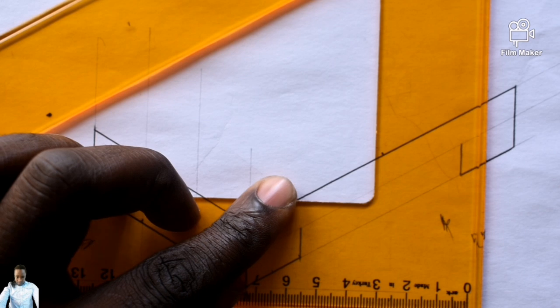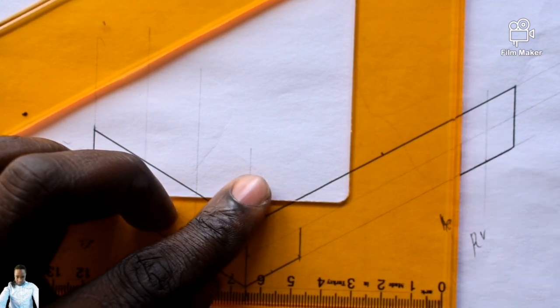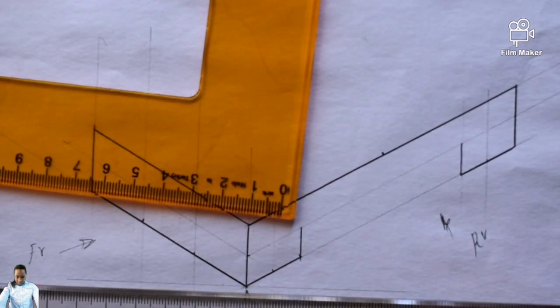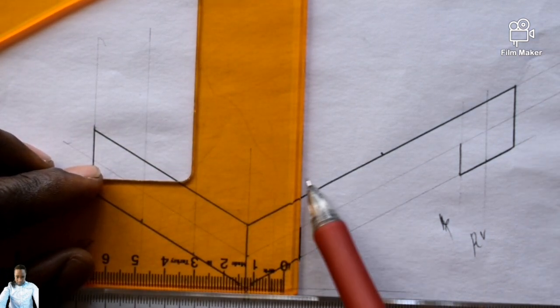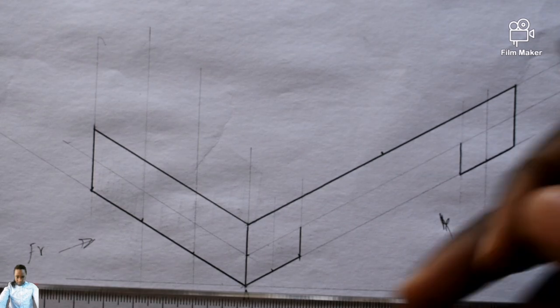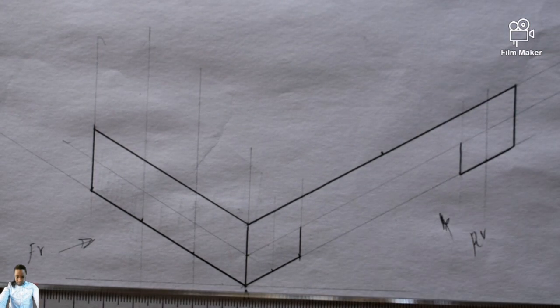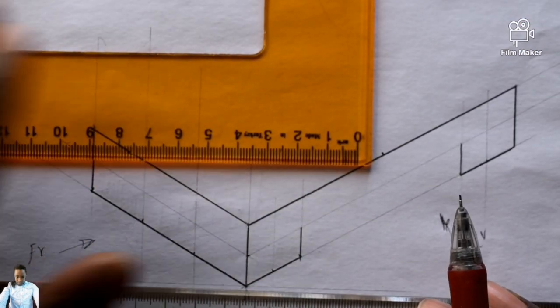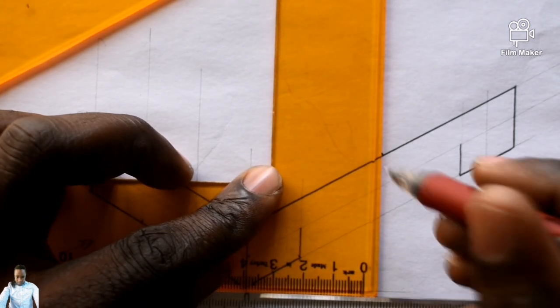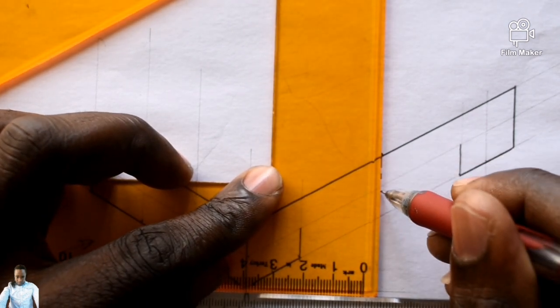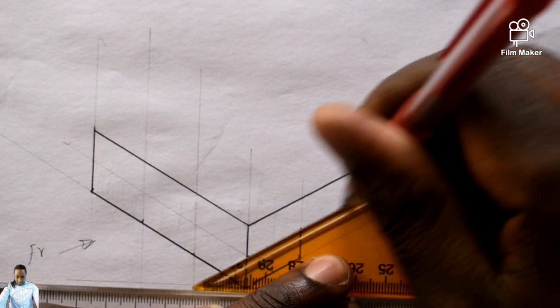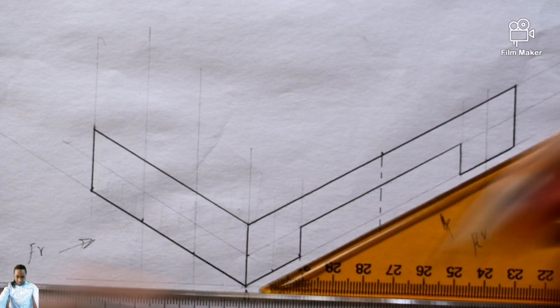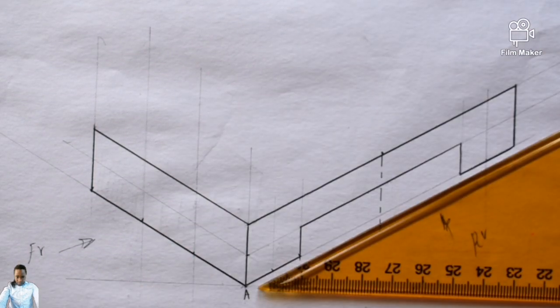So you take this one faint, this one faint, construct it faint, and this one just extend it faint just a little bit. You understand? So let me get to the center. This is the center of our right view. So now I can close it here. From here, 0 right there. You understand?